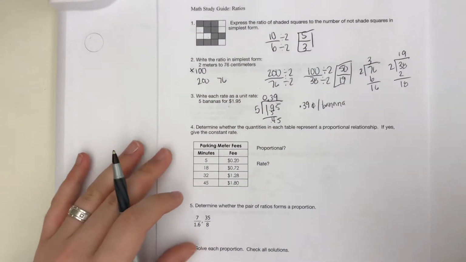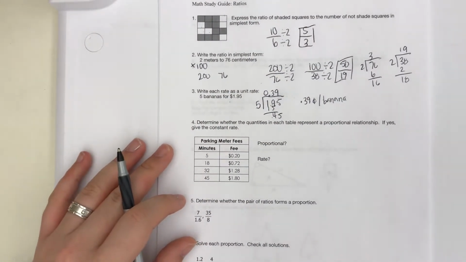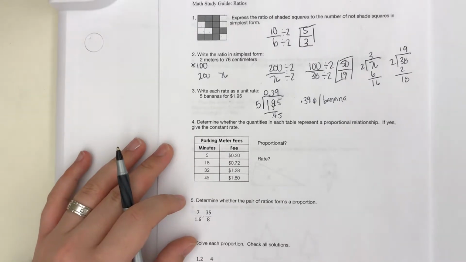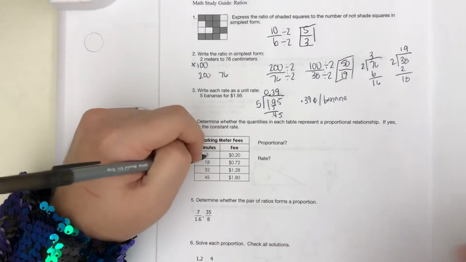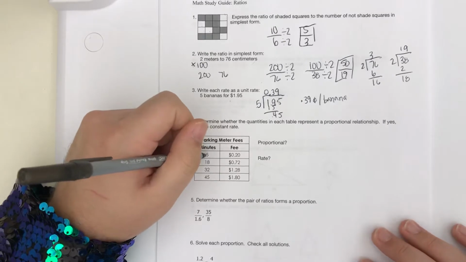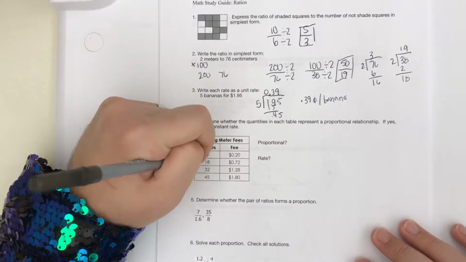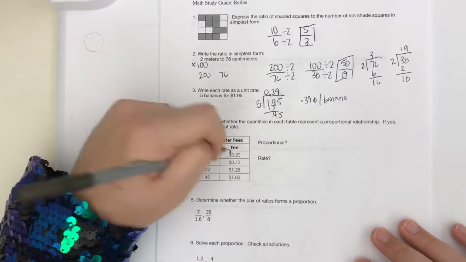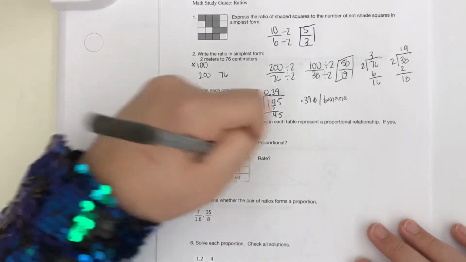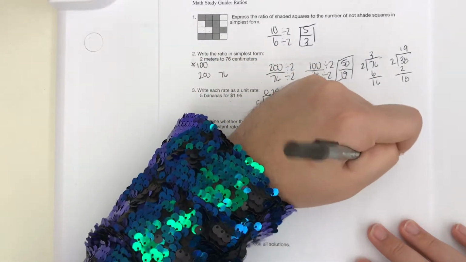All right, the next problem says determine whether the quantities in each table represent a proportional relationship. If yes, give the constant rate. So I need to find out what the relationship is between these numbers. So 5 times some number can give me 0.20. I'm going to find out what that is by dividing.